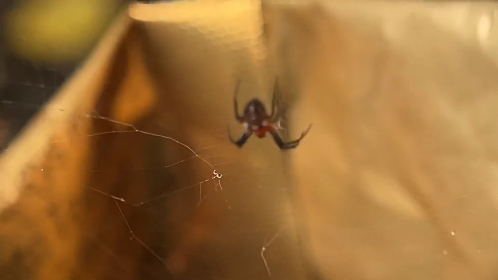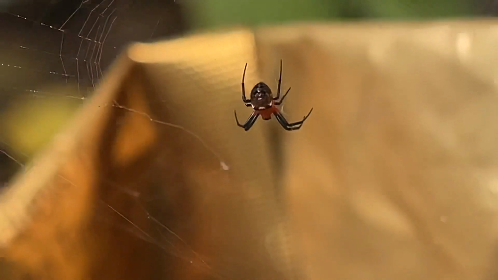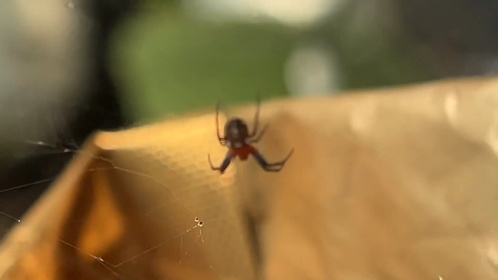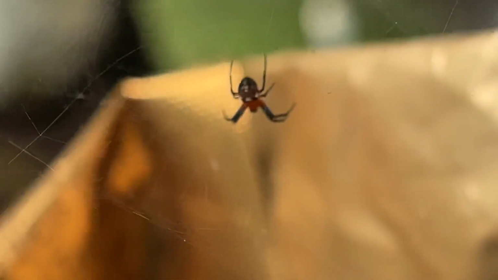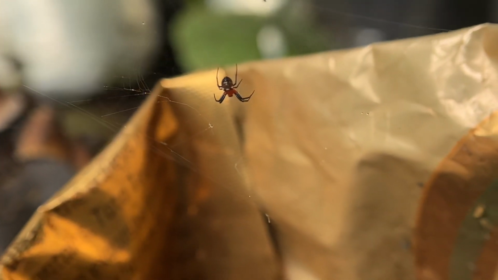I'll now get a closer picture of the spider for better identity, and then try to find more about it. I'll leave it with that.